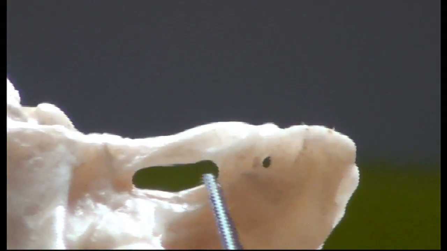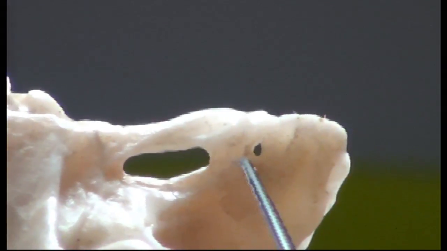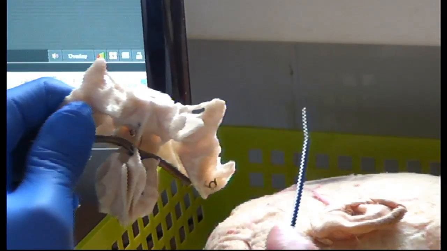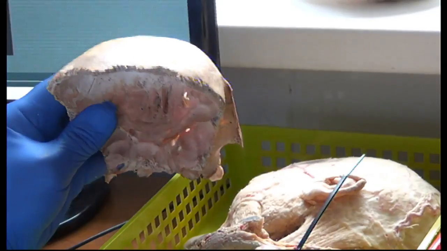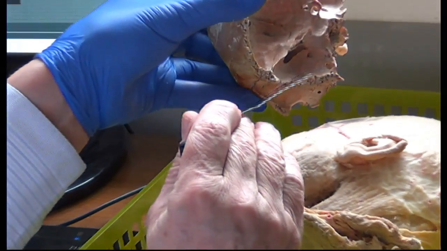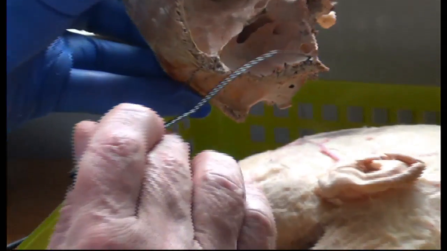This is foramen ovale and this is foramen spinosum. Now I use the natural specimen, and again foramen ovale and foramen spinosum.